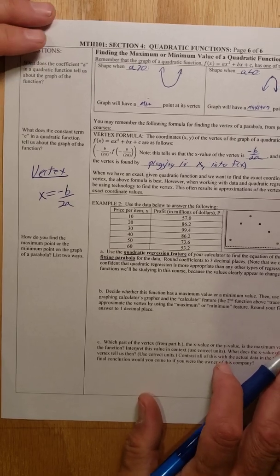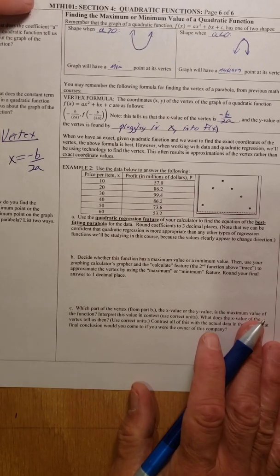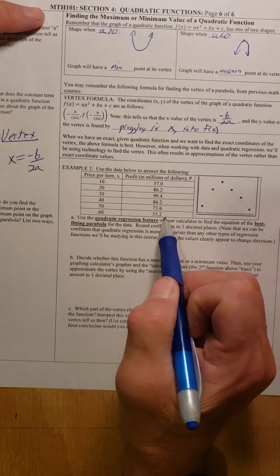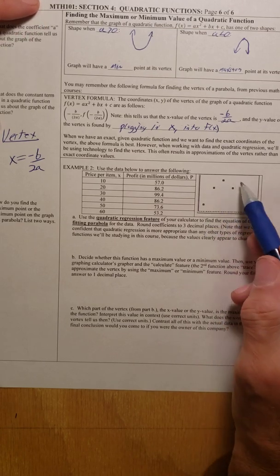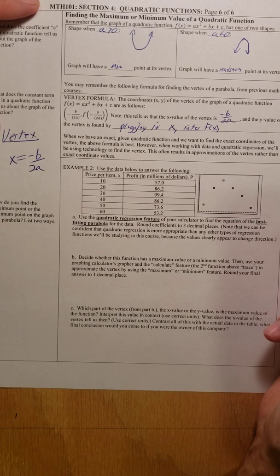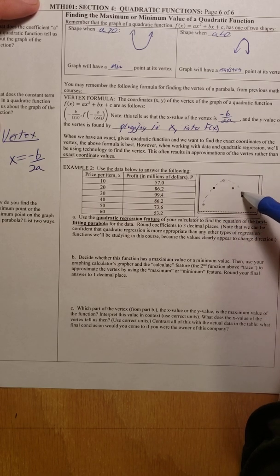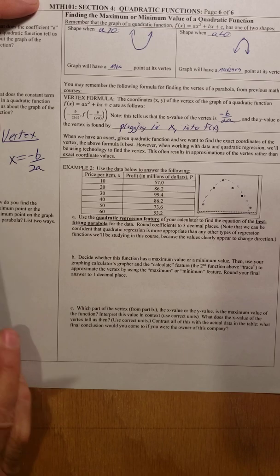Okay, so let me put all of this stuff together here. So this is basically section 4.4. Okay, we have this data, okay, and they've given me a plot for it. So I certainly look at that plot and determine that that is not linear, right? If I'm trying to put a line to this, I'm going to do that. It's not linear. It certainly looks quadratic, okay? So let me find the line of best fit.